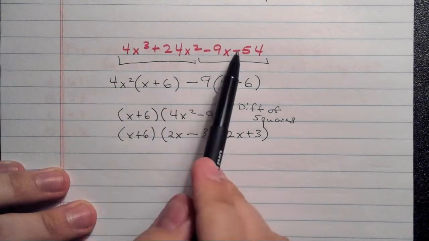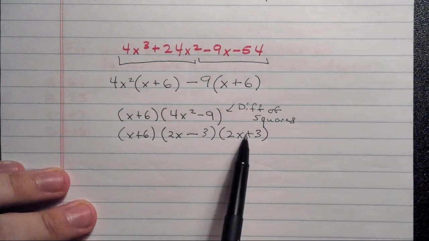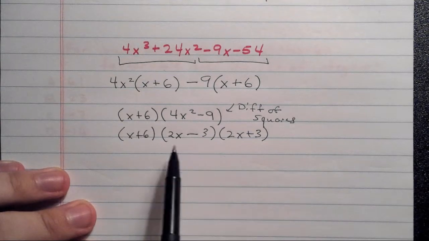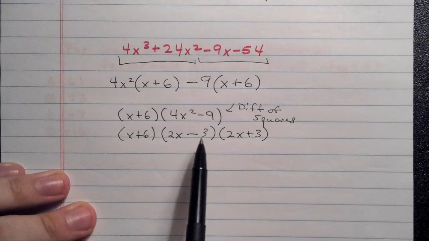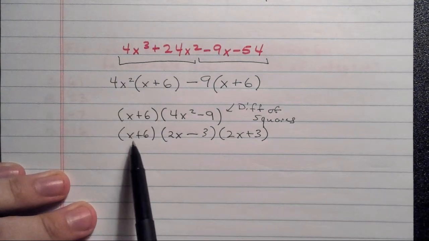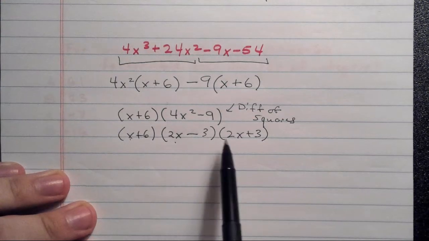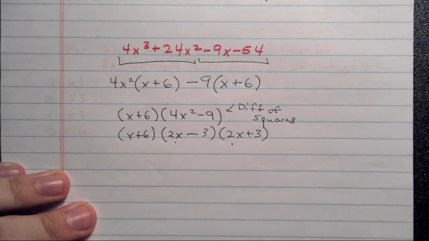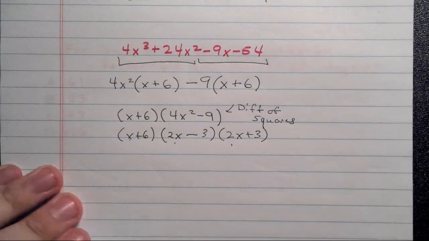I went from this cubic polynomial up here to 3 binomials. And you could always check by multiplying it back out. Since I know it was a cubic, this makes sense because x times 2x times 2x would give me 4x cubed. And I know at the very least I would have the correct leading term. So let's be aware of that. Now let's go ahead and look at these 2 problems that were from released SOL, which you have not seen.